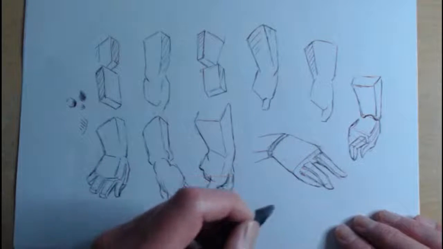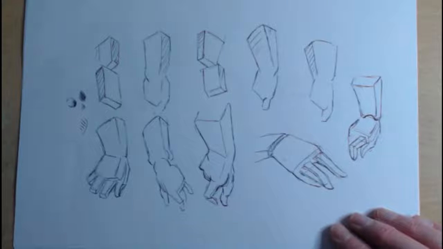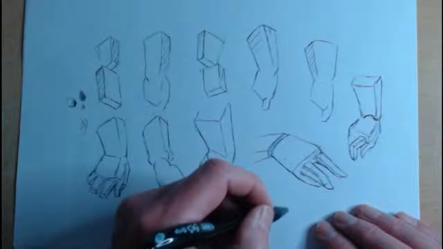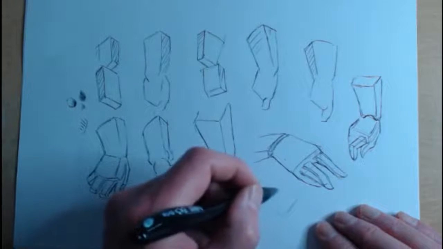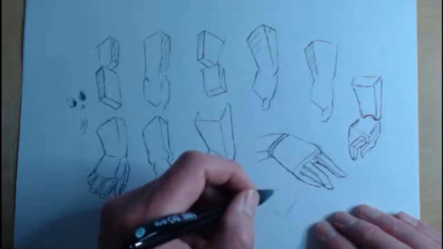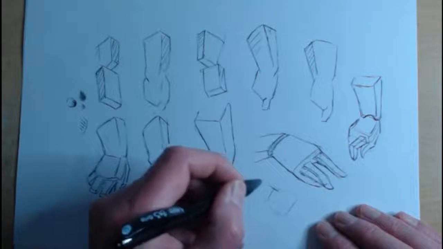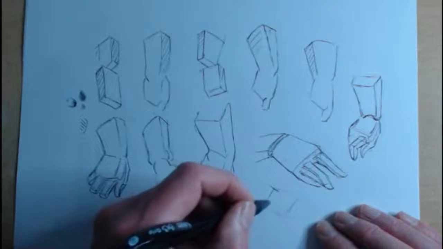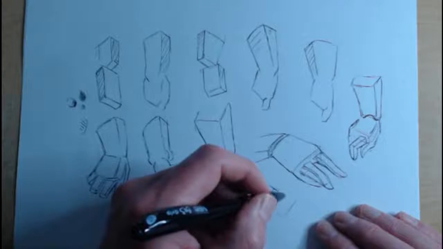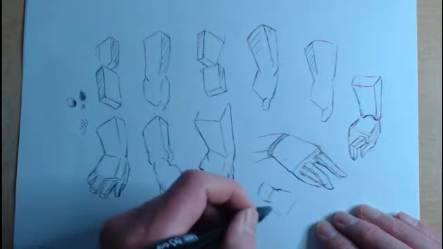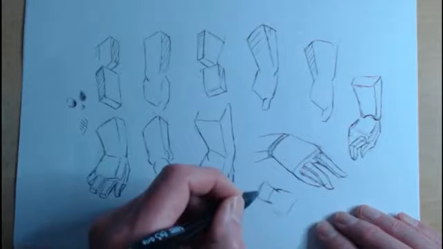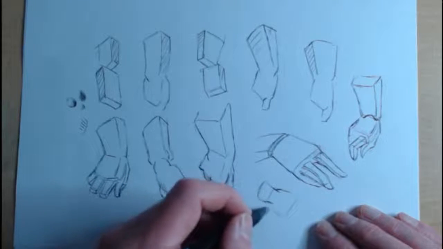There's one more to do. So this one now, it's got this line here. Again, where it's got one shape blending into the next.